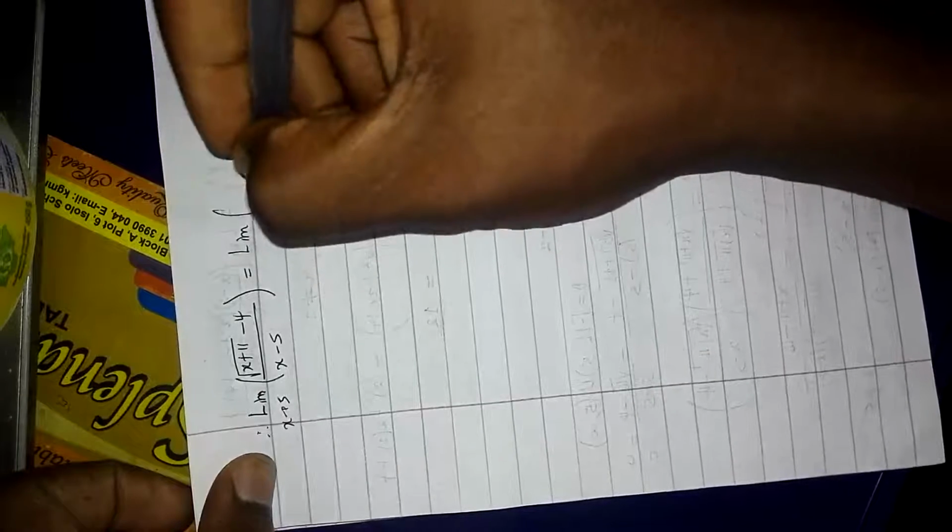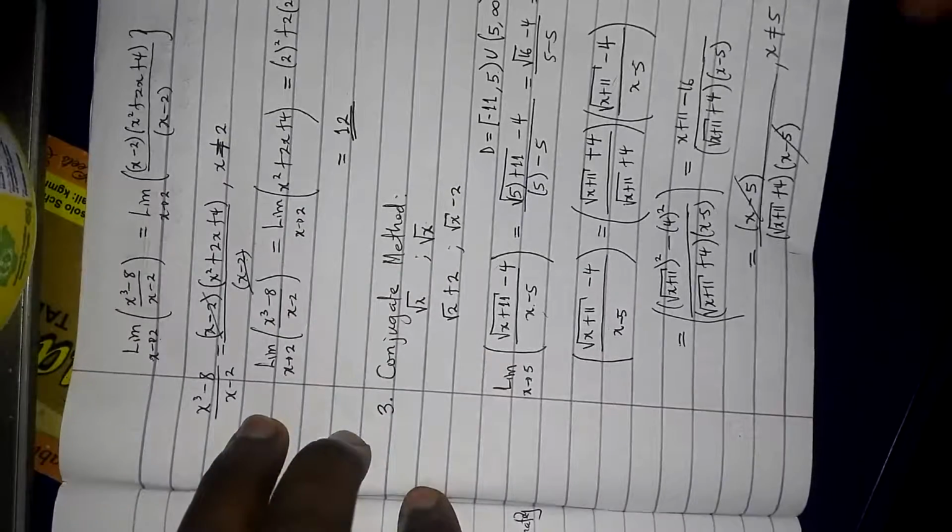is actually equal to the limit of 1 over the square root of x plus 11 plus 4, which is what we got just now, as x approaches 5. Okay, you see that? That's what we obtained here.